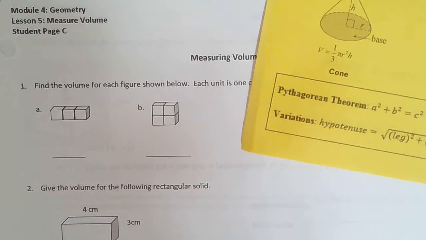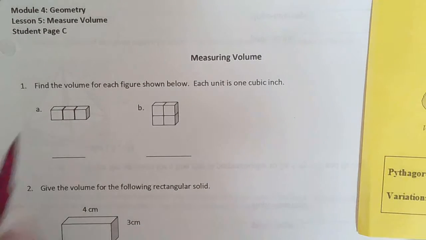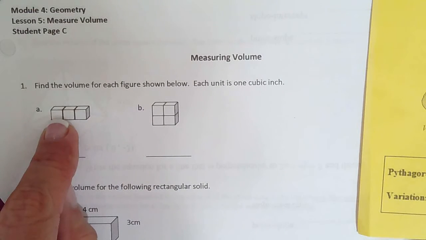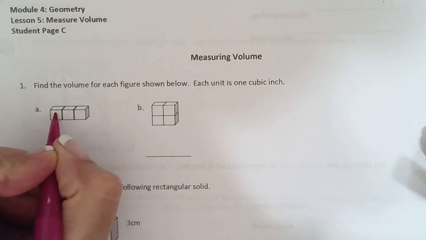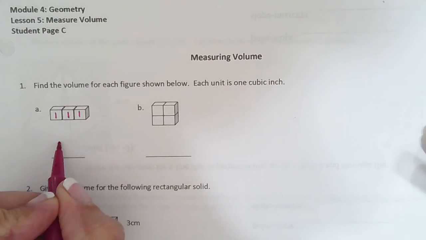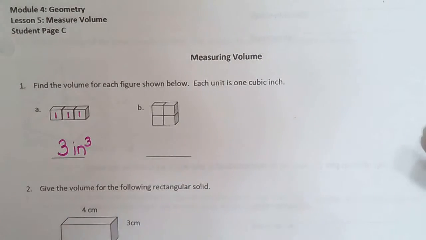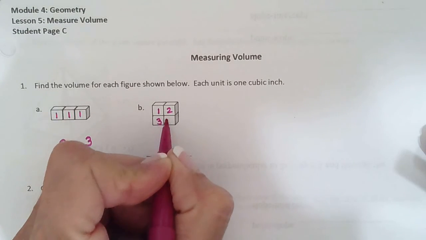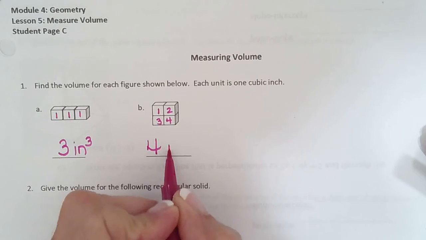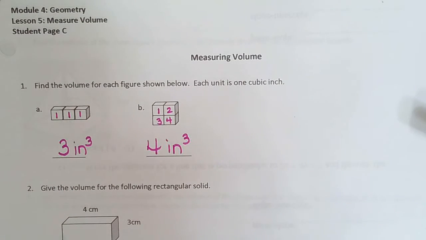Okay, so let's work on volume. We have our formula sheet here. Find the volume of each figure. Each unit is 1 cubic inch. So 1 cubic inch, that's a volume because it says cubic. So 1 plus 1 plus 1 would be 3 inches cubed, which is read cubic inches. So 3, and here we'd have 1, 2, 3, 4. So 4 cubic inches, because they told us what 1 was, so we just look at the picture and write what we have.